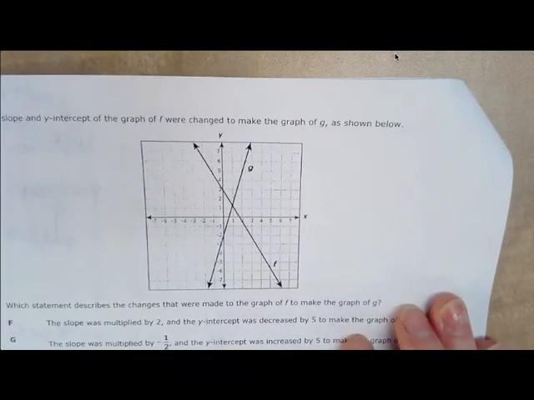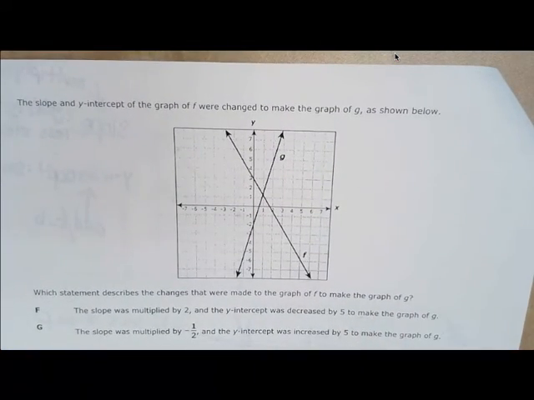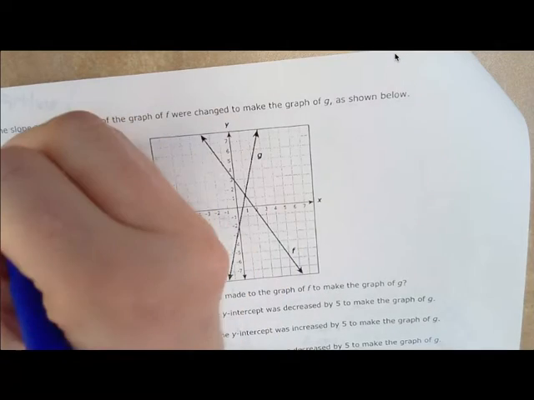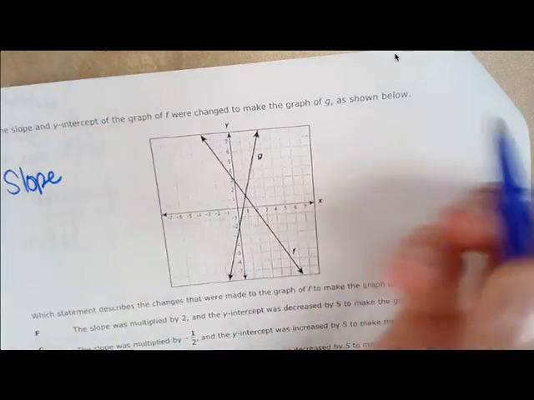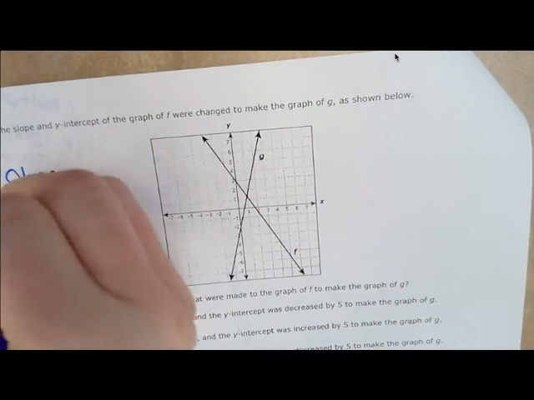Let's go to 10. Okay, the slope and y-intercept of the graph of F were changed to make the graph of G as shown. Which statement describes the changes that were made to the graph of F to make the graph of G? So we're looking at slope and y-intercept. So let's find the slope of F.